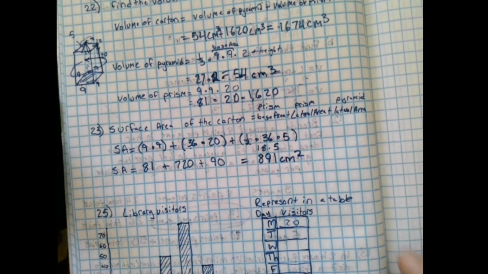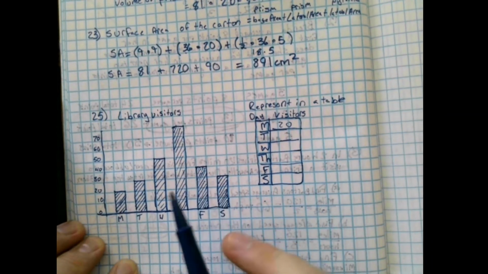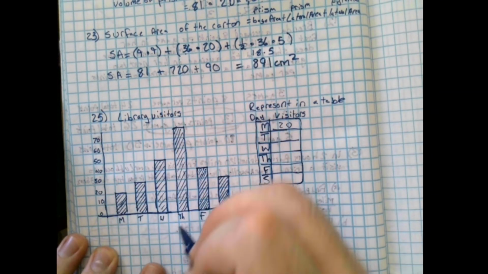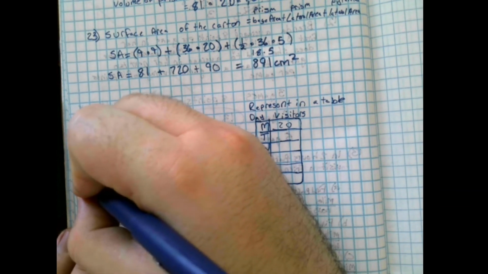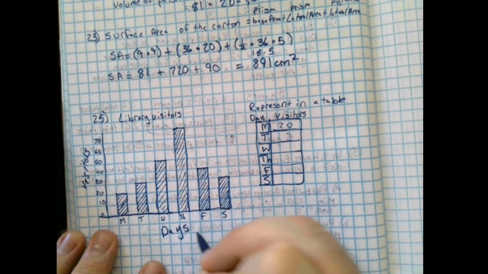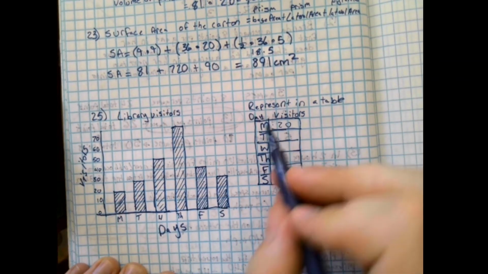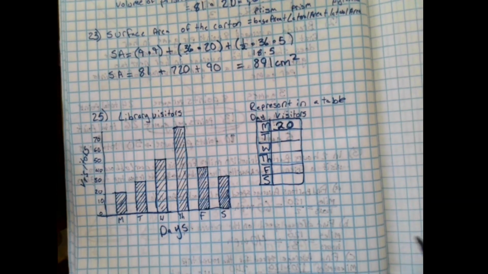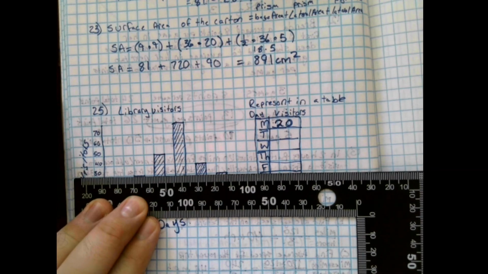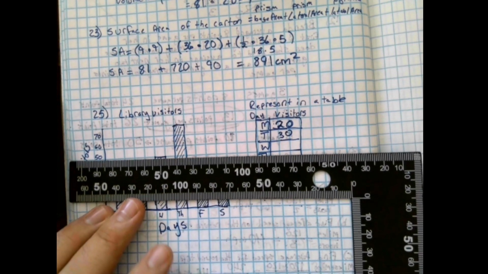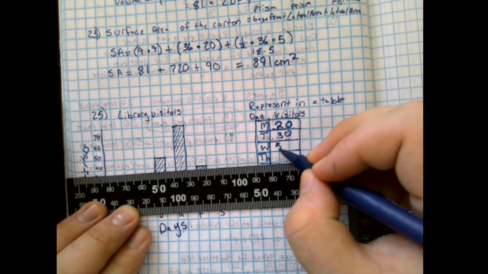Centimeters squared. Now, our last starred problem gives us a graph and asks us to represent the data in a table. So this is a graph of library visits. We have visitors and days of the week. Now, on Monday, we have 20 visitors. So we're going to put a 20 in Monday. On Tuesday, we can use a straight edge to make sure there are 30 visitors. On Wednesday, there are 50 visitors.